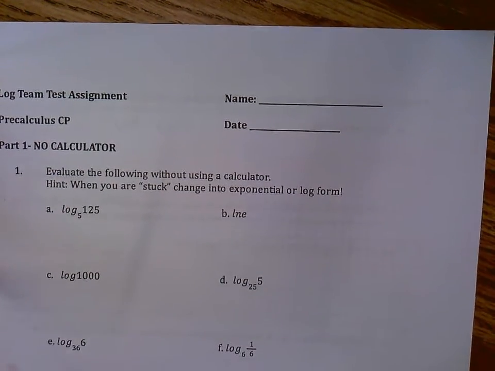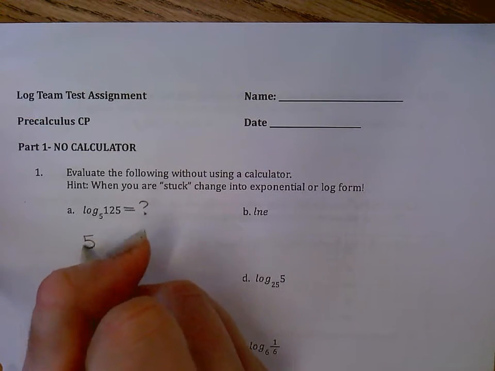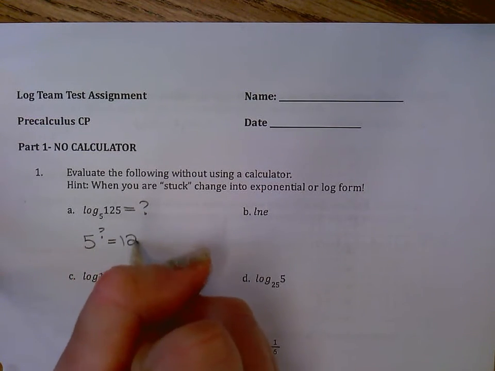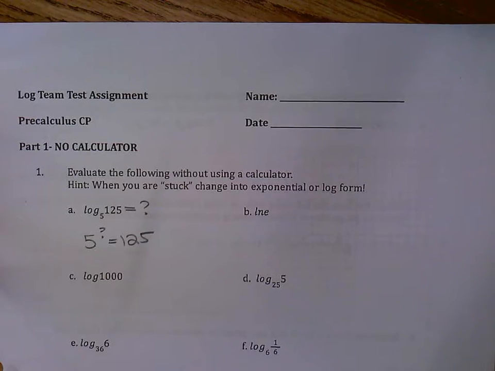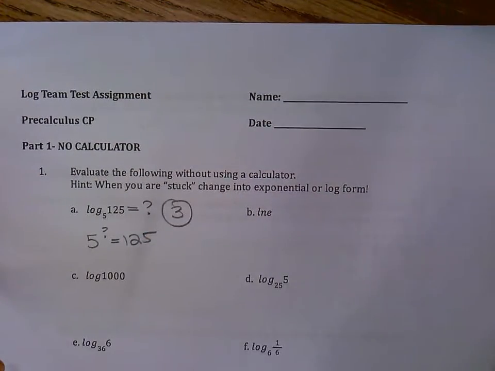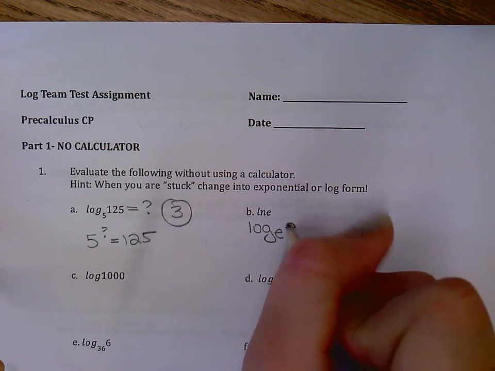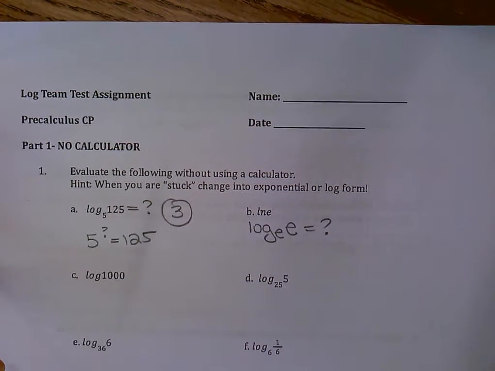Okay, so in each of these problems, you should think about what power correctly completes the exponential expression. So 5 to what power is 125? The answer is 3.